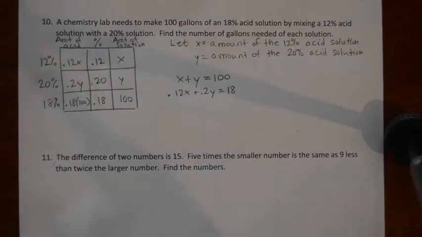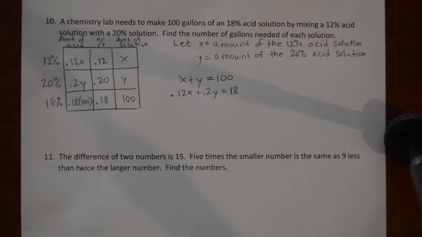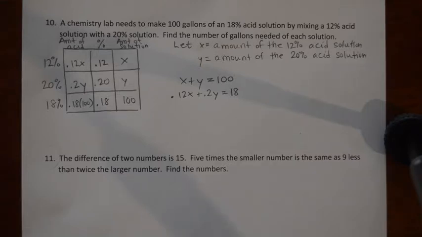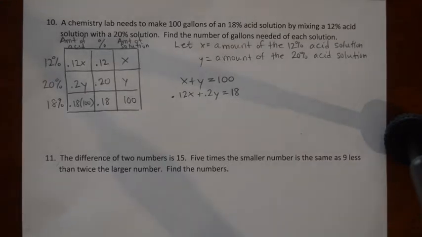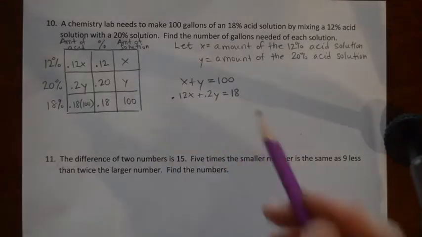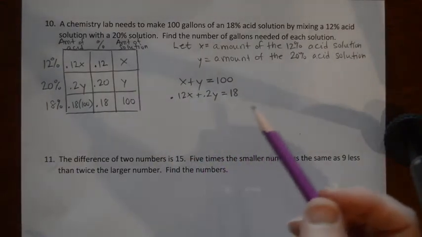Hey, so I just wanted to do some of the problems from our word problem packet that I handed out in class on Tuesday. This is the one where I mentioned that there were a lot of problems in it that were similar to ones that we did when we were just doing one variable, and we're going to look at them again with two variables.